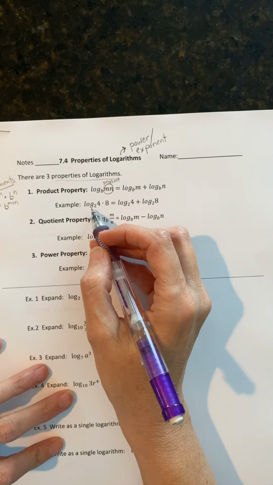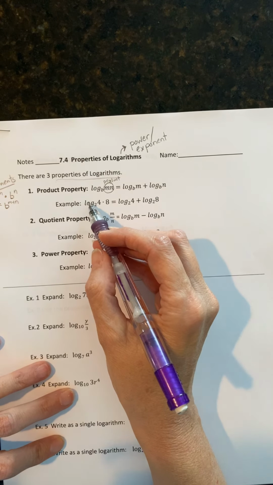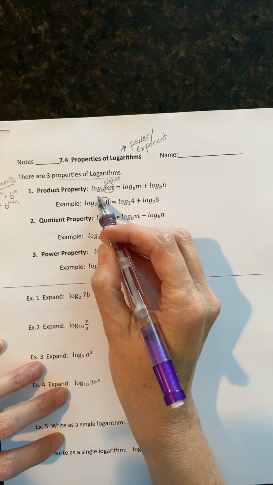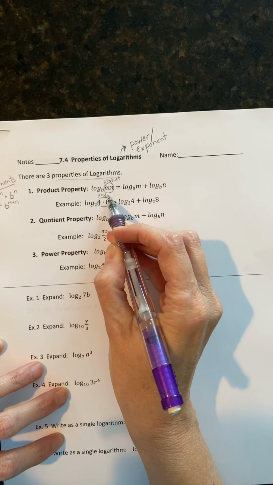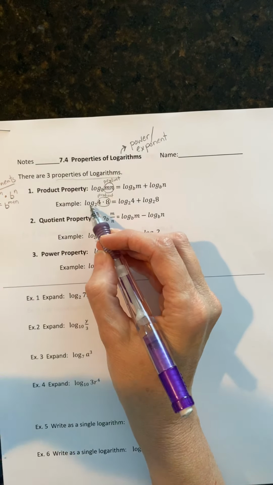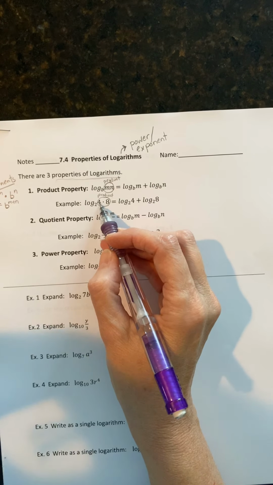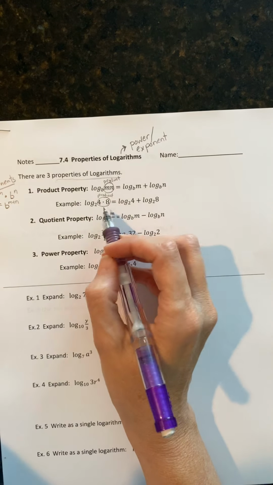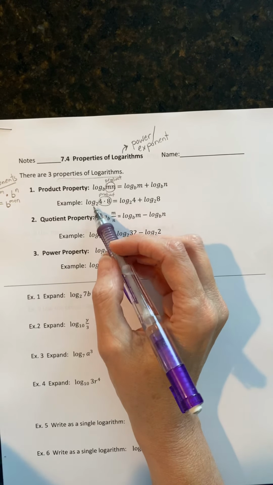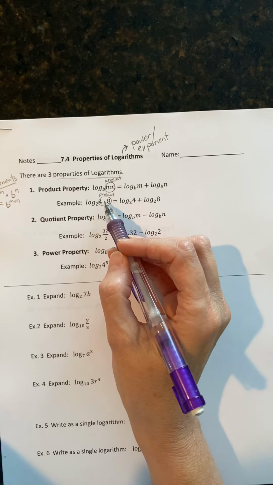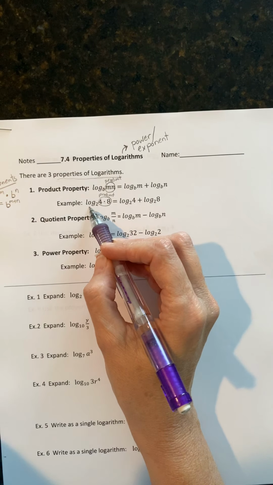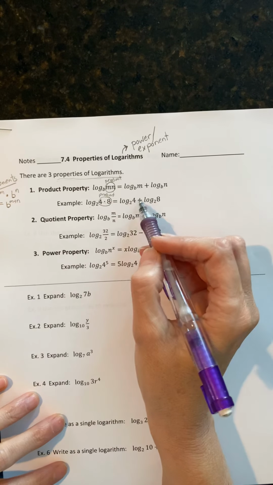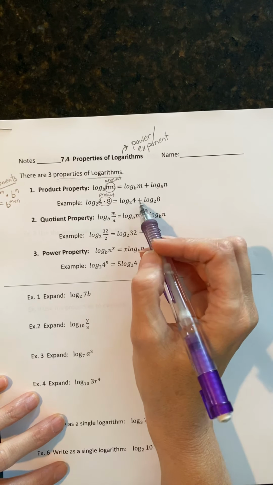So I did an example here. This is the log base 2 of this product. This is a product. So that could also be written log base 2 of 32, because that product could be multiplied out. Well, you can separate that, or what they call it expanding it, by taking the log of the first one and adding it to the log of the second one. So to expand a product, you put a plus in the middle. It becomes an addition problem.